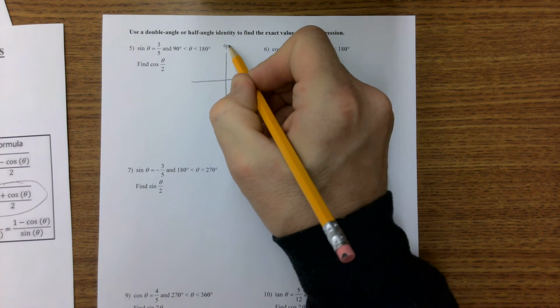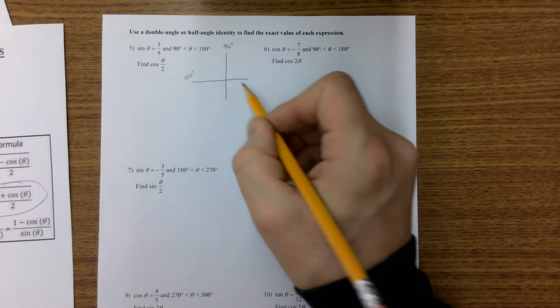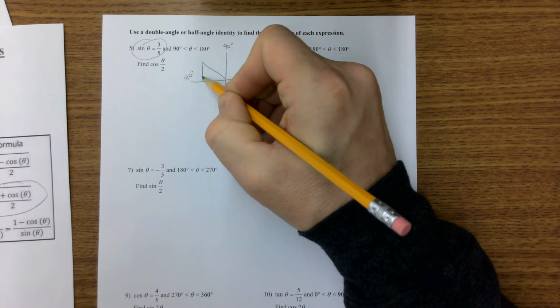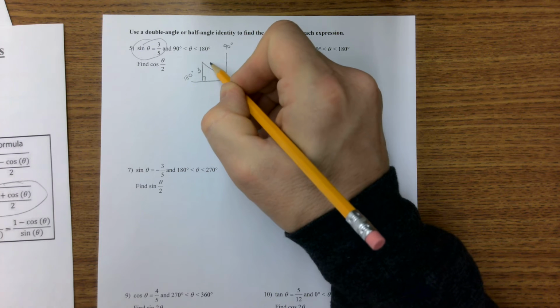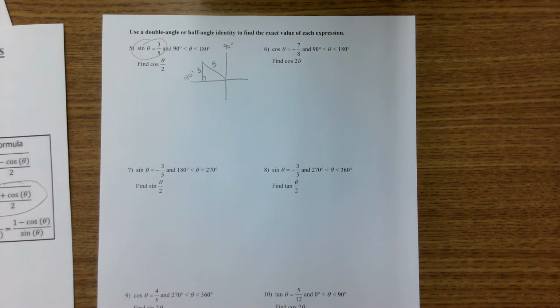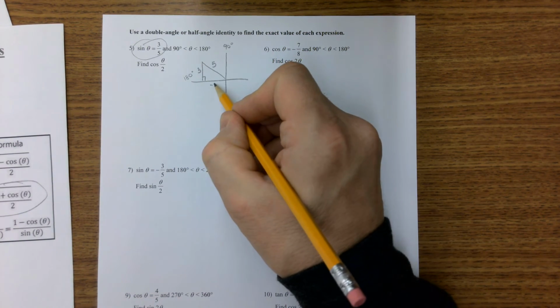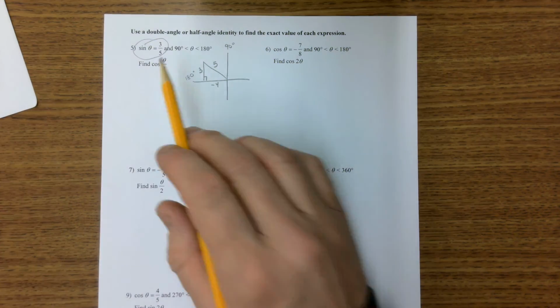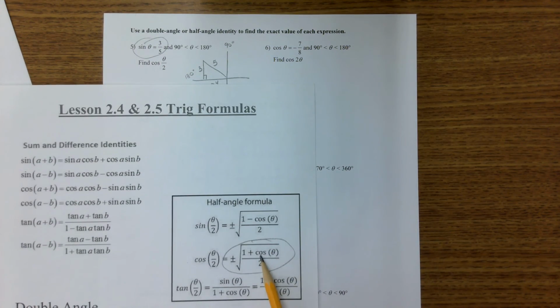90 degrees to 180. There's 90 and there's 180. So my triangle's out here, and this sine is 3/5. That means if I draw my triangle, the opposite is 3, and the opposite over the hypotenuse is 3/5. What's the side? That's negative 4. So now my triangle's drawn, and I'm going to simply use this formula.